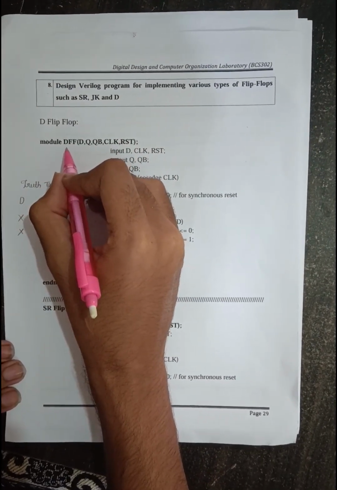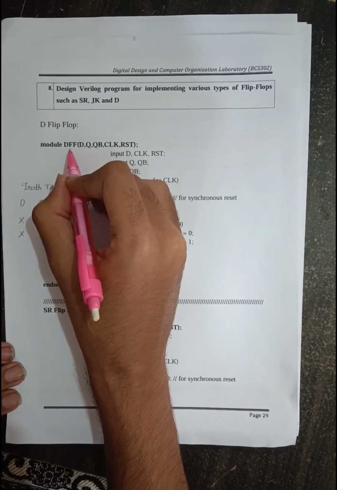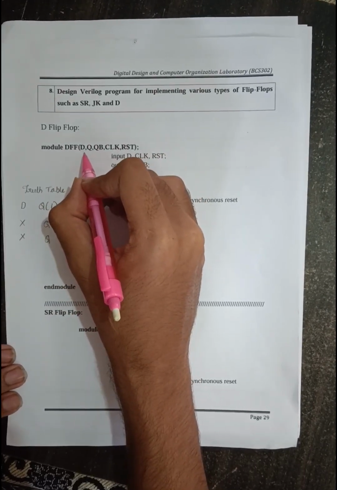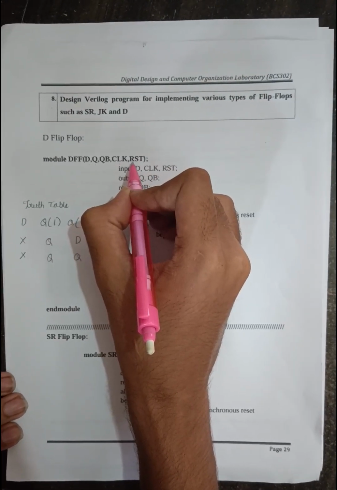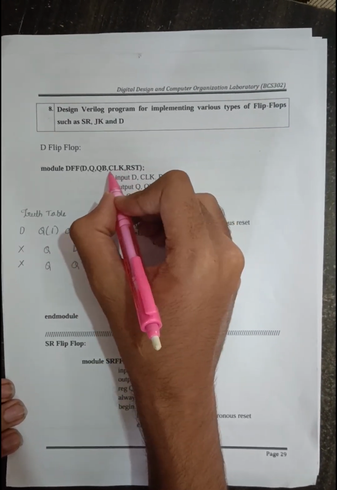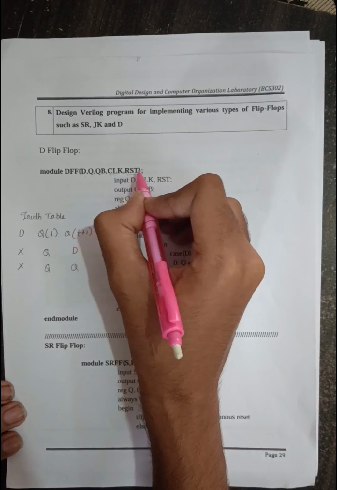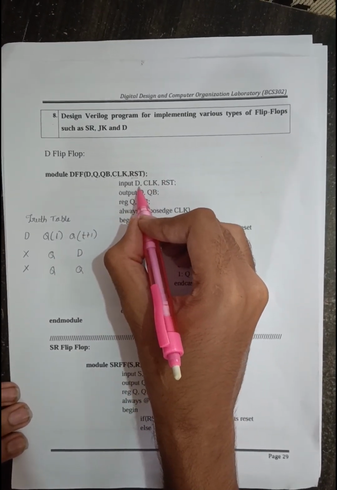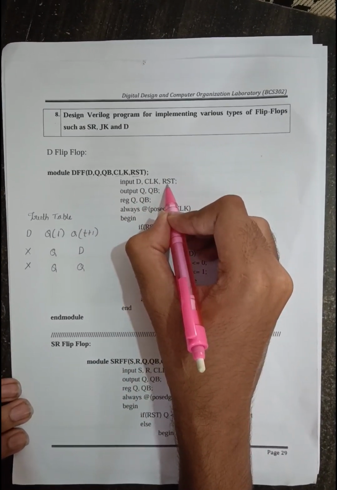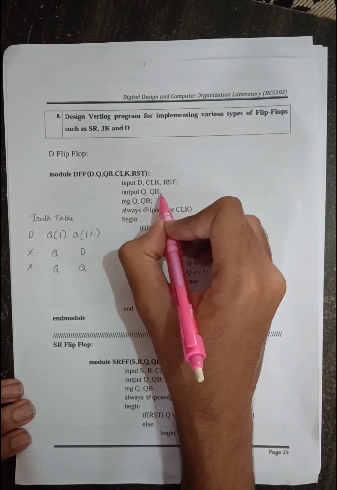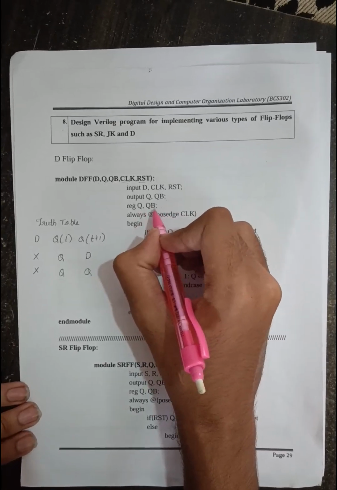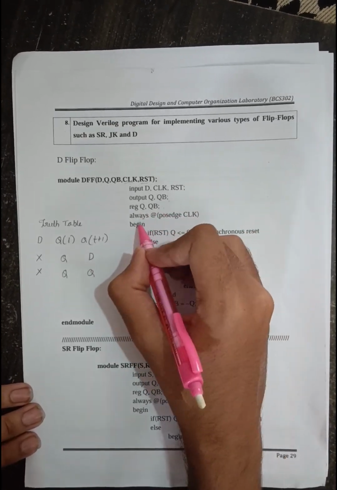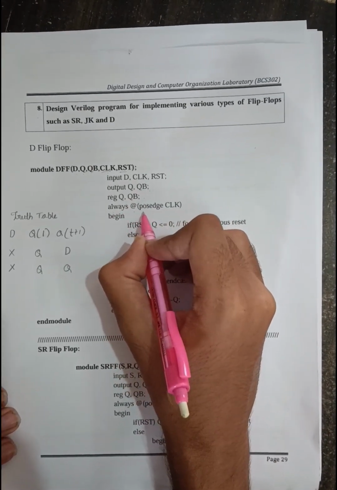Assign a module DFF, meaning data flip-flop, and it consists of D, Q, QB, clock and RST. Here CLK means clock. Inputs are D, clock and RST. Outputs consist of Q and QB. Here Q and QB are registered.